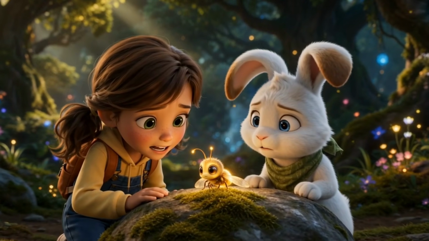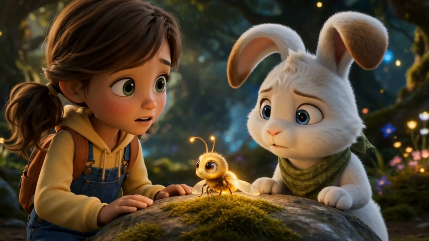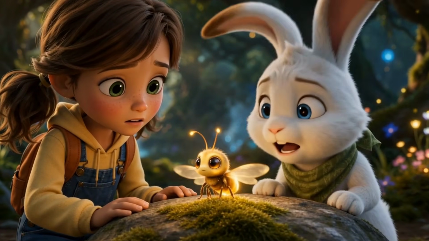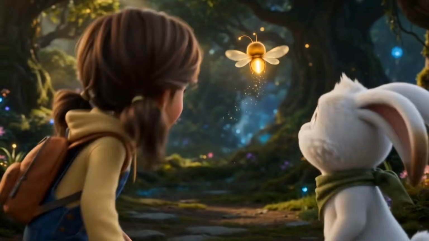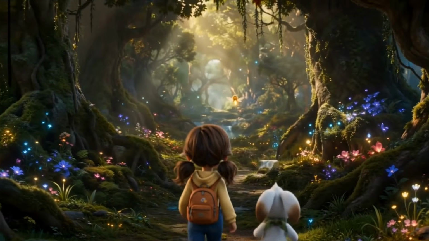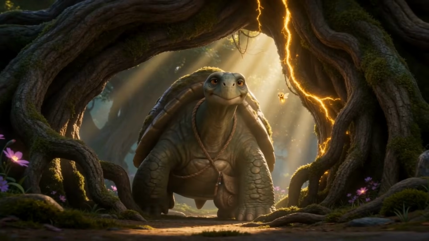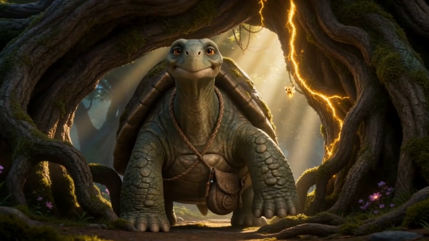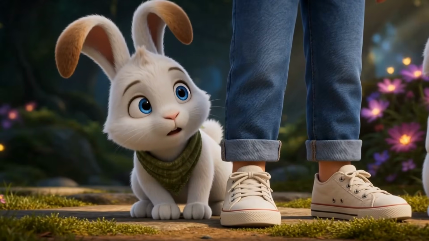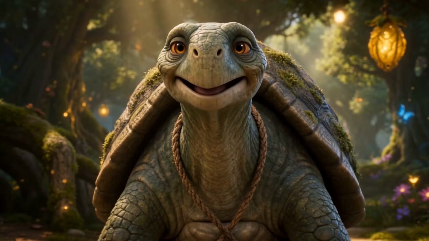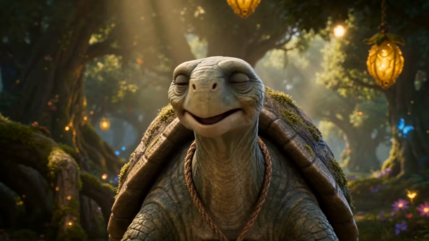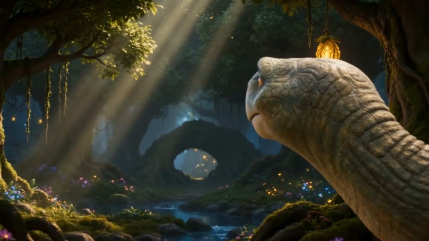Your light is fading. Something must be wrong. Maybe someone knows how to help us. That little firefly carries the last light of the lantern tree. Can we save it? Only if you reach the tree before nightfall.